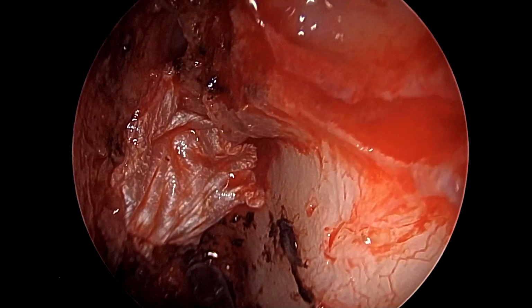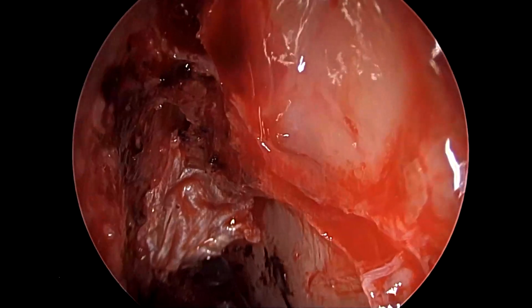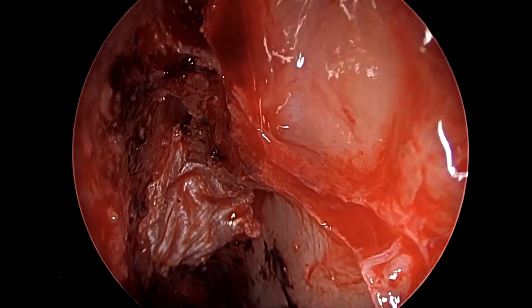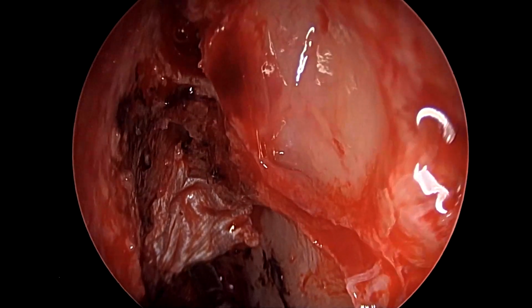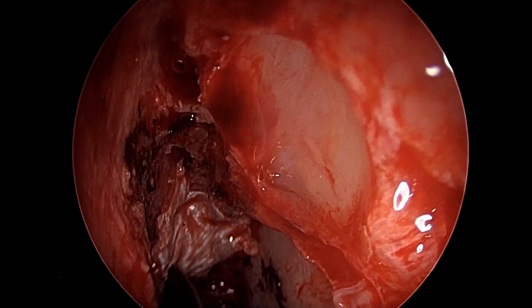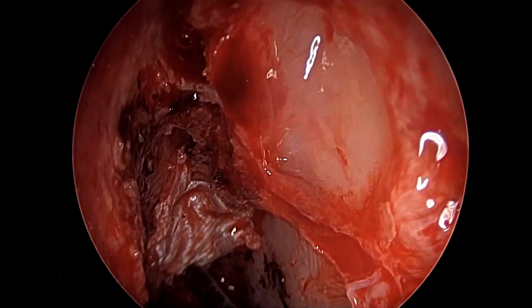Now, fascia requires bare bone for adherence. It does not adhere to mucosa. Hence, it was imperative that all mucosa be removed from much more around the size of the defect for this fascia graft to be taken up.